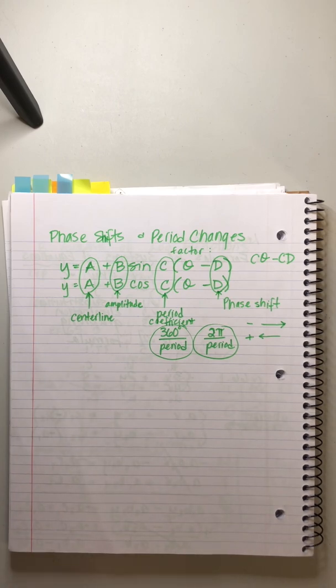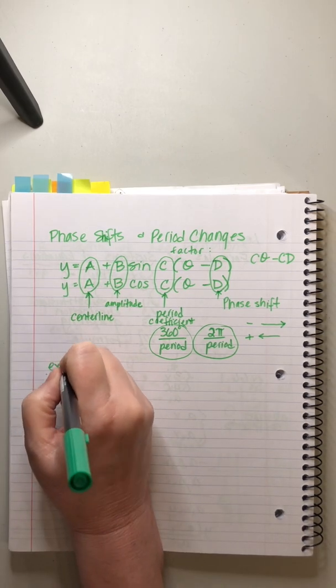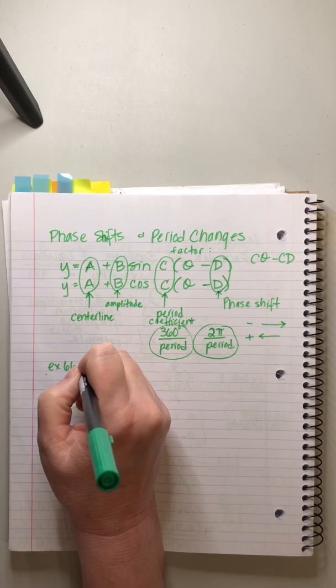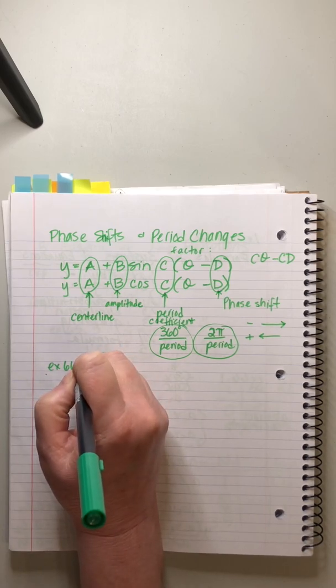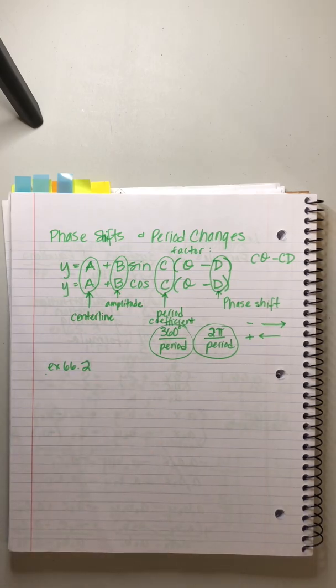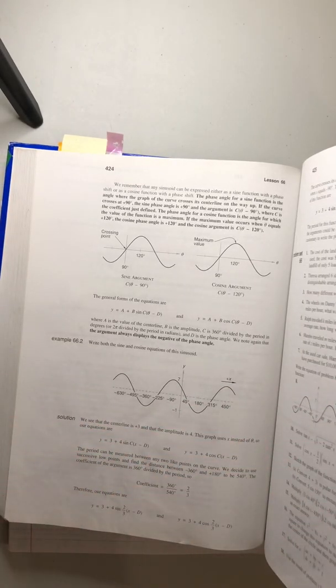All right. And we just have one example here. It's example 62. No, it's not. It's example 66.2. Write both the sine and cosine equations of this sinusoid. Okay, let's look at it. And I think I'm going to draw it. Well, I don't know if I should. That would take a lot of time. Let's not.